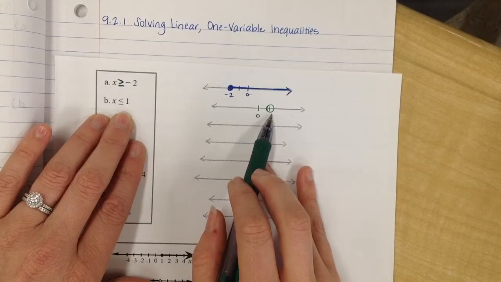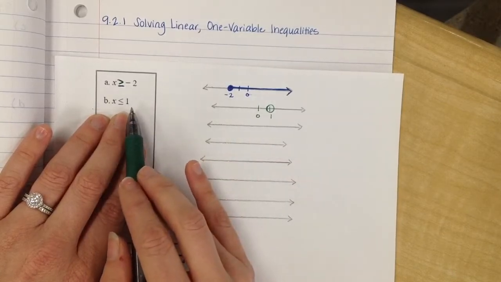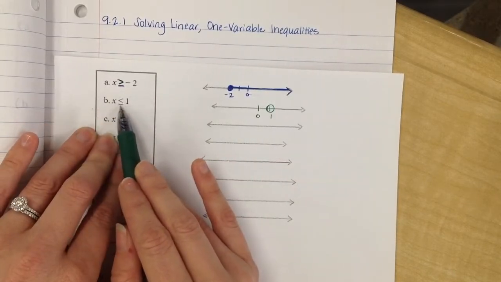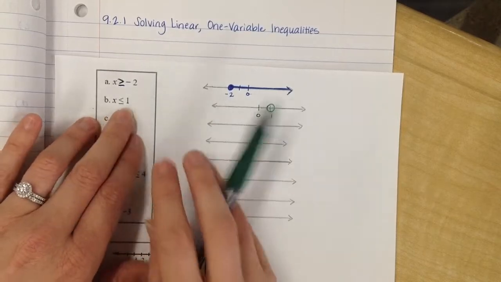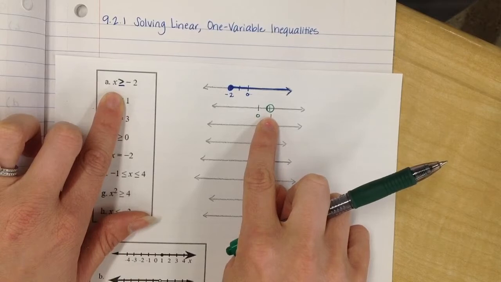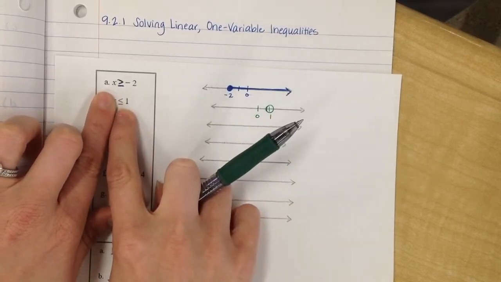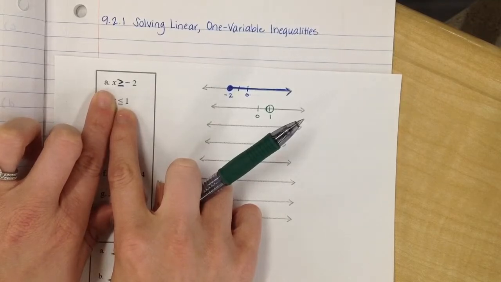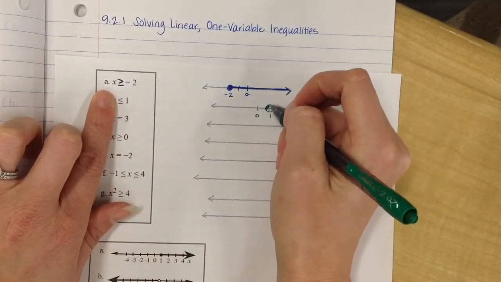But in this case, for part B, we would say x is less than or equal to +1. So we start with that number right there, number 1. We draw our dot. We ask, is it open or closed? Filled in or empty? In this case, it's going to be filled in.